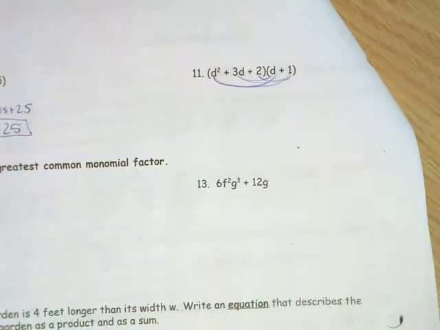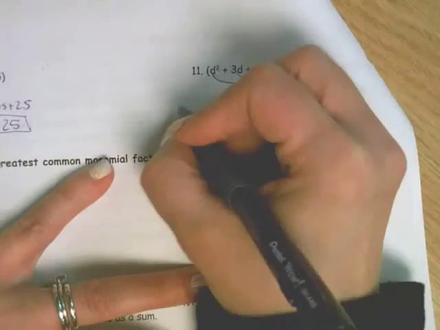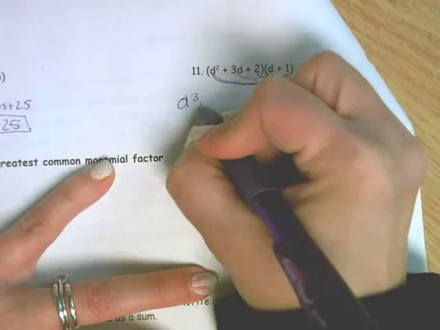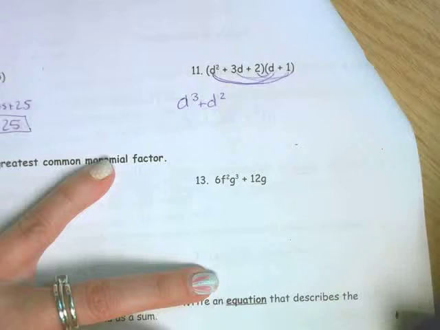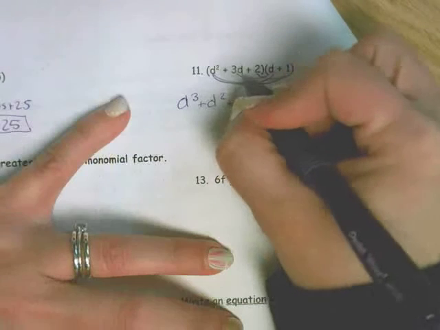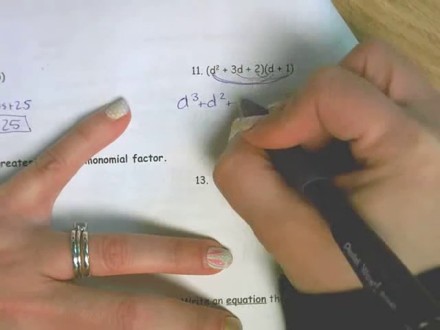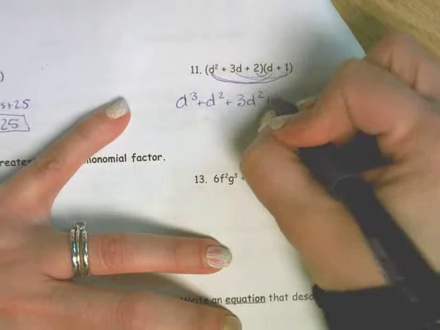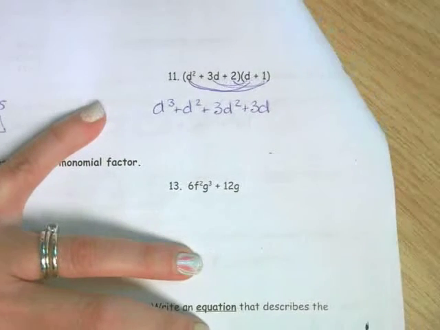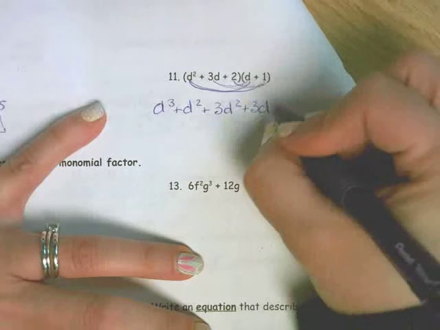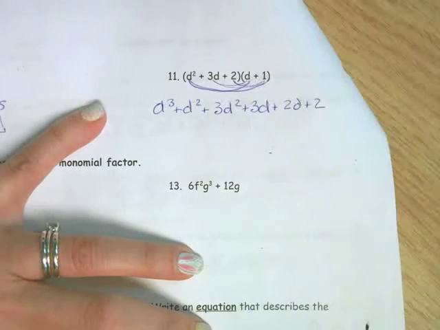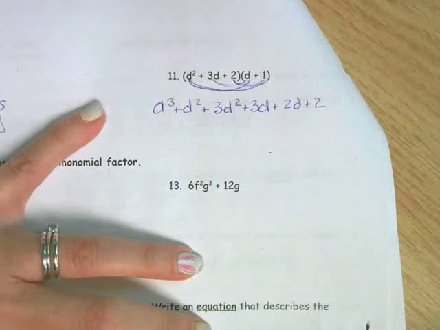So I'm going to take this step by step. D squared times D is D cubed. D squared times 1 is just D squared. Done with my D squared. Going on to my 3D. 3D times D is 3D squared. 3D times 1 is 3D. Now to my 2. 2 times D is 2D. 2 times 1 is 2. Those are all the terms I get from that multiplication for my new product.